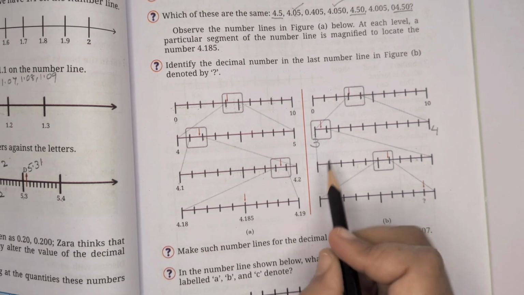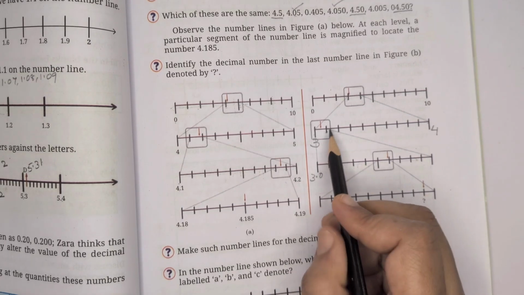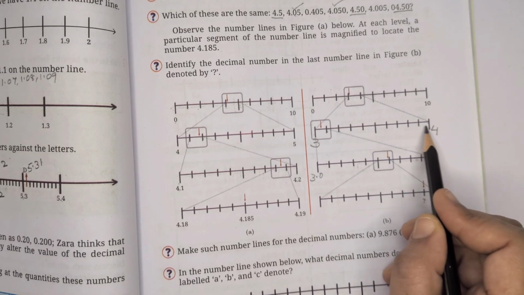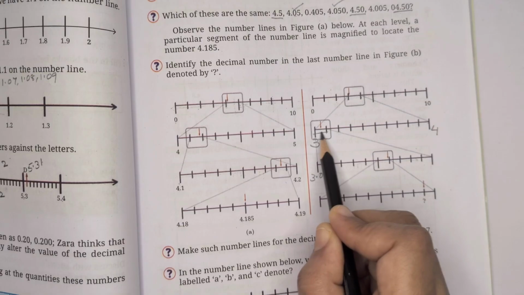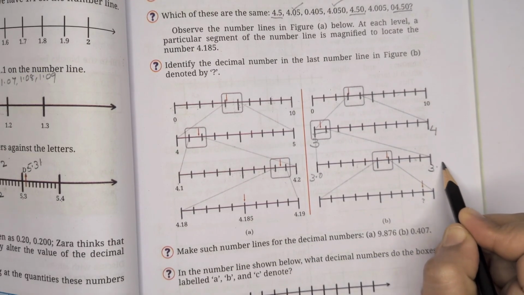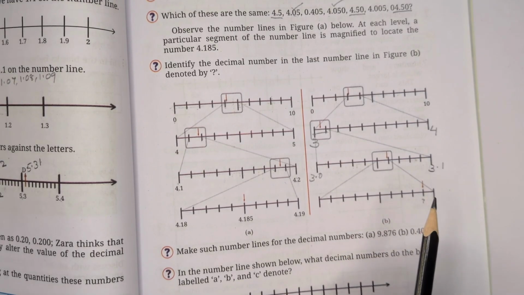This representing 3, that we can write as 3.0. This line representing 3.1, 3.2, 3.3, 3.4 like that, 3.9, then 4. So we are considering the space between 3 and 3.1. Now again that dividing into 10 equal portions.